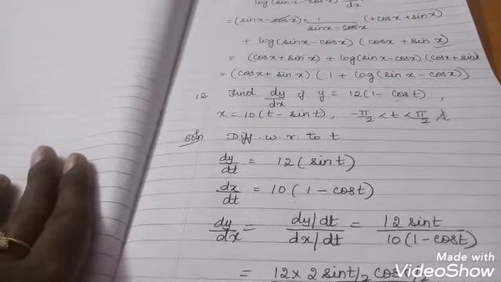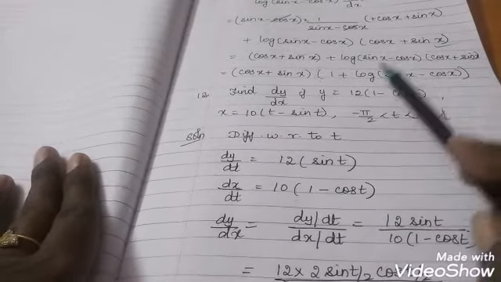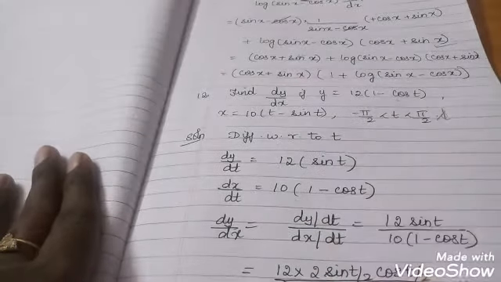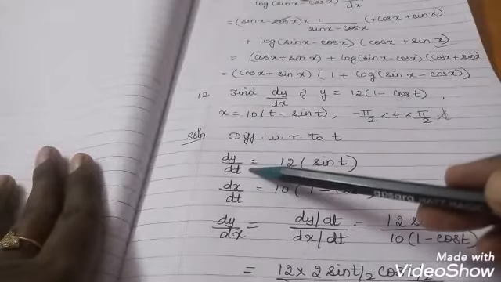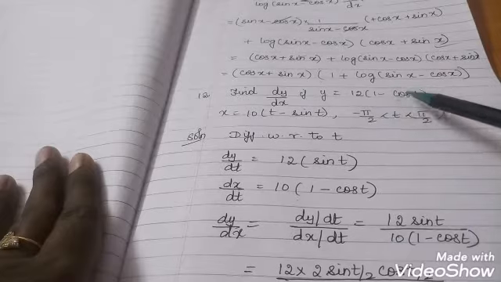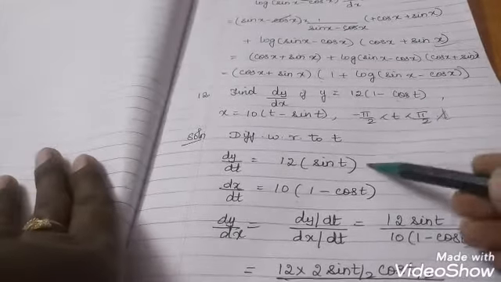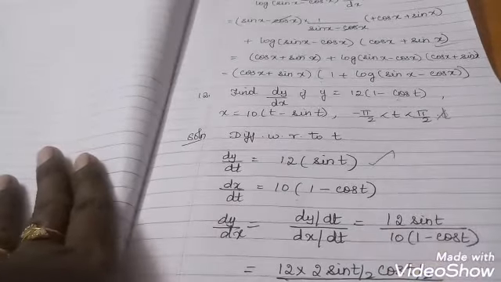So what is it actually here? It's nothing but parametric differentiation. So what is this parametric differentiation? Your y is with respect to t, x is also with respect to t you have here. So we'll find out what is dy by dt. What is dy by dt equal to? 12 into differentiation of 1 is nothing but 0. Differentiation of minus cos t. What is differentiation of minus cos t? It's nothing but sin t. So what will you write? It is equal to 12 into sin t you have.